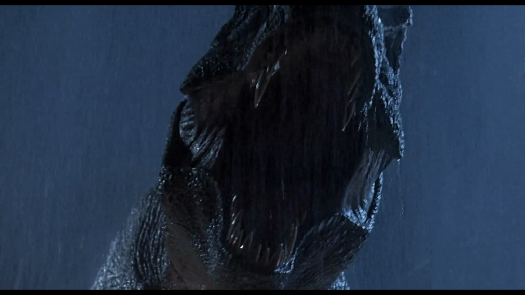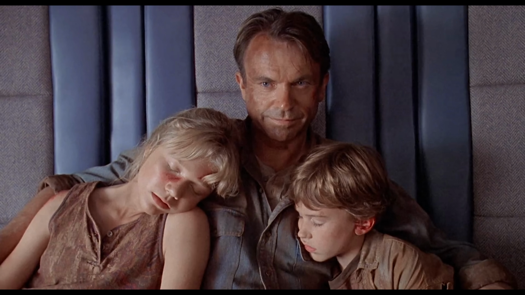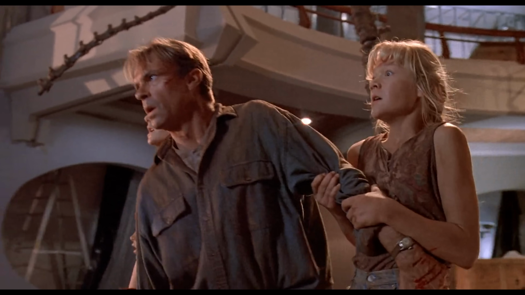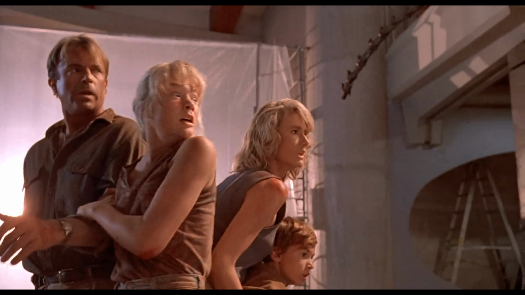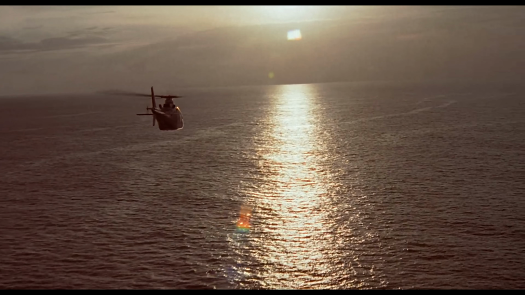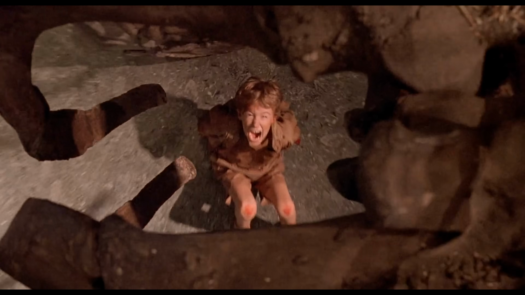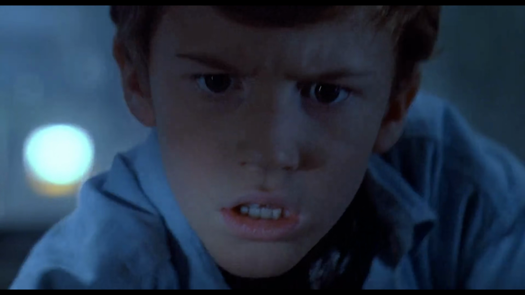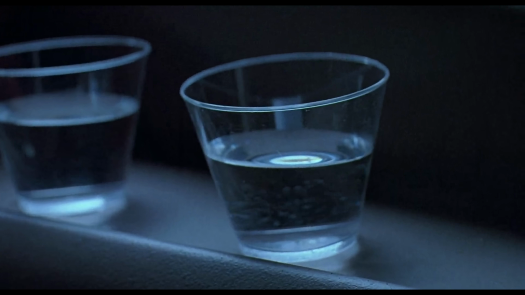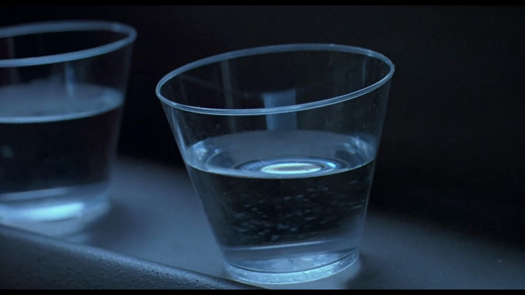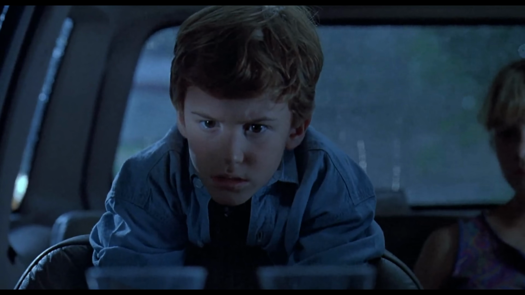Yes, Jurassic Park is great because of the brilliant effects and earnest performances and surprisingly sharp screenplay, but it's also a masterclass in blocking and cinematography. Now, cinematography isn't about the beauty of an image or the dynamic nature of a shot. It really boils down to two things. What does the shot say? And how does it make you feel?